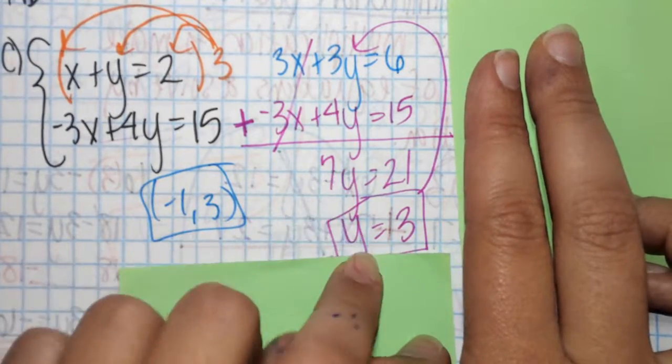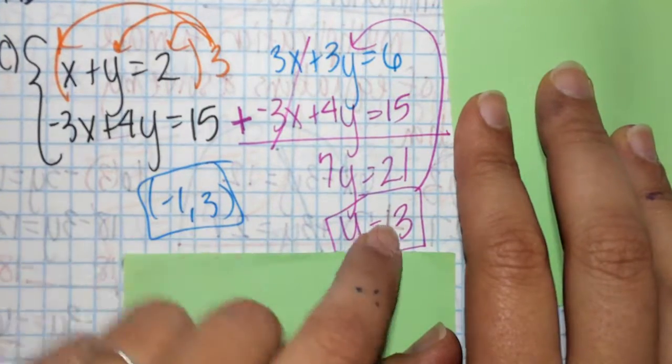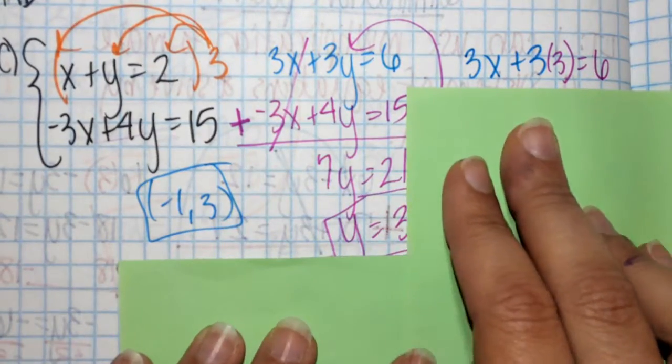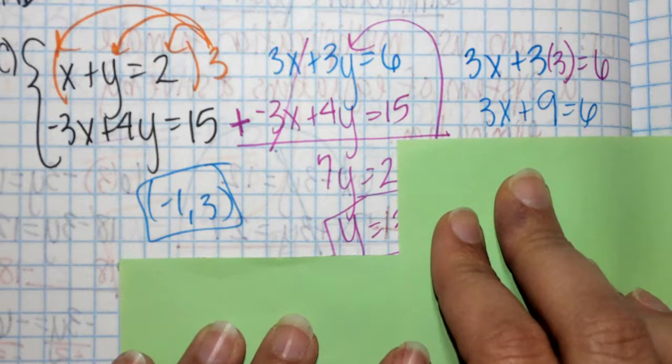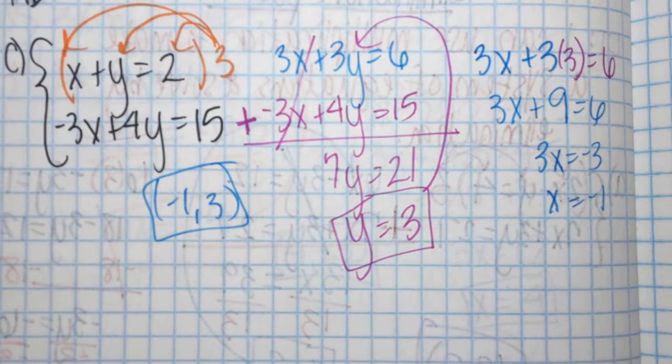Alright, and then I divided by 7 and I got y equals 3. After that, I took my 3 and plugged it in right here. And I wrote 3x plus 3 times 3 equals 6. 3x plus 9 equals 6. And I got x equals -1.